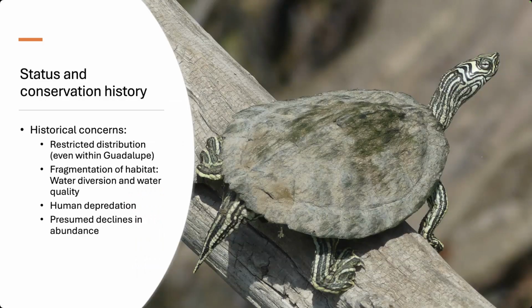And so this leads us a little bit to the status and conservation history of Cagle's map turtle. Based on all of this work, there have been a lot of historical concerns regarding the status of the species, for example, because it is in essence a micro-endemic restricted to the Guadalupe River drainage, and at the time was believed to even be highly restricted within the river system itself.